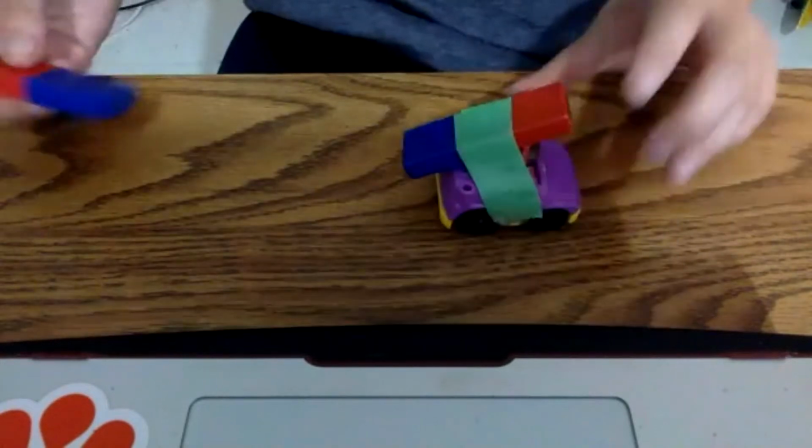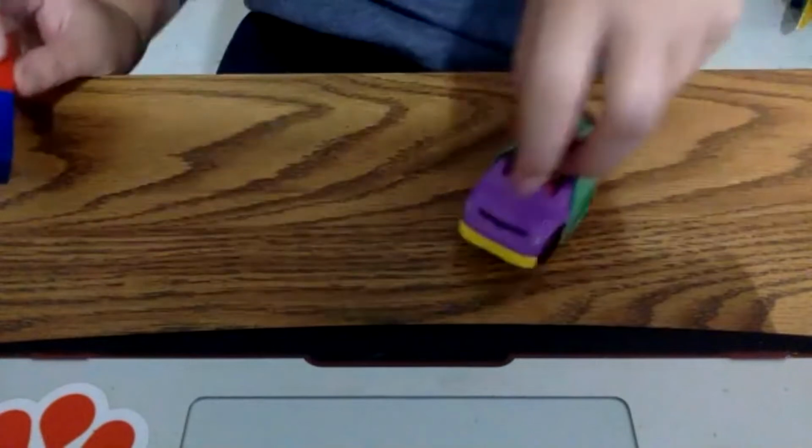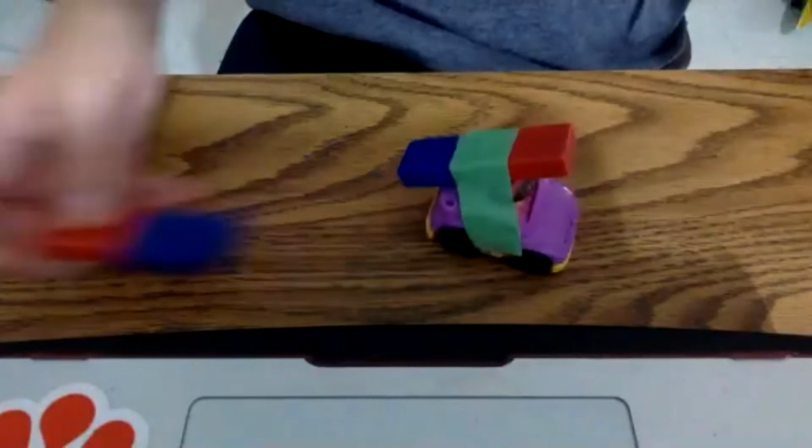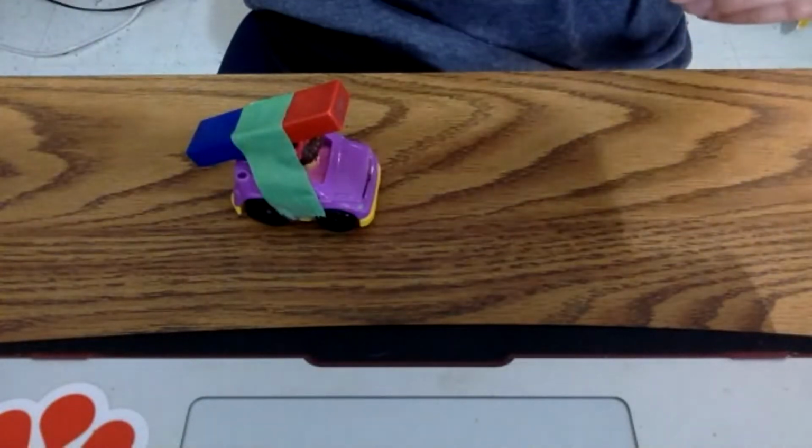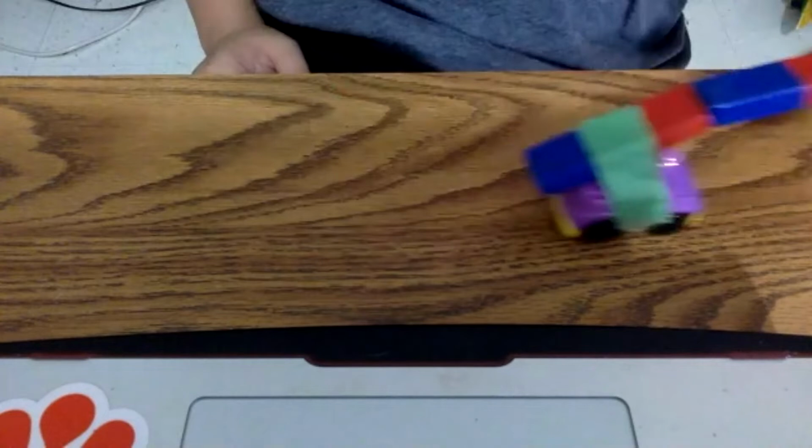Now, it definitely moved it. It doesn't go exactly forwards because my tape got kind of scrunched up in the wheels. But either way, it does move it forward. So then if I wanted to pull it forward, I will put the south pole of the magnet in the front and pull my car forward.